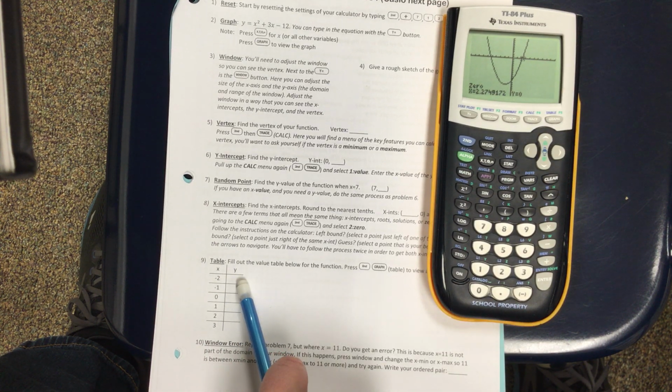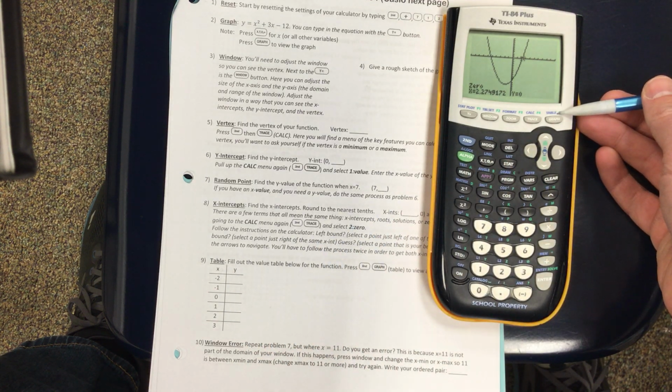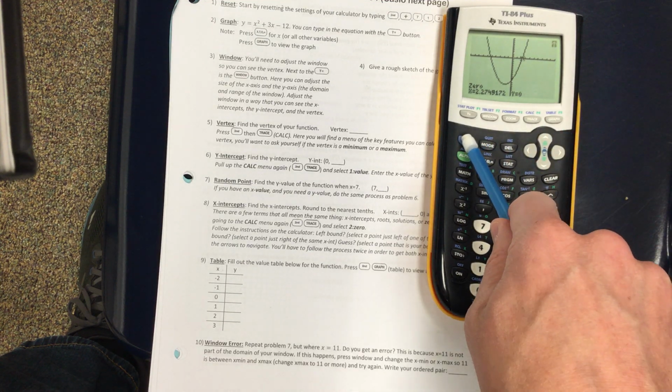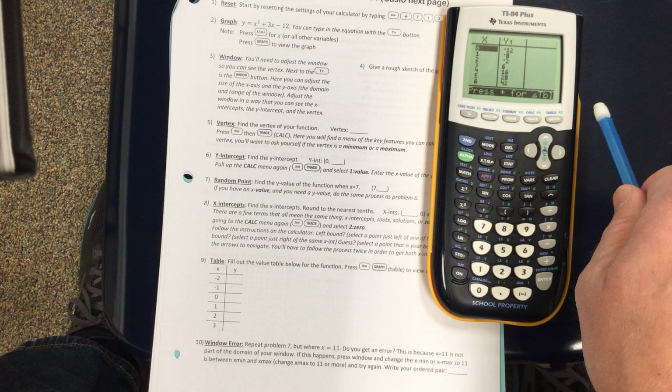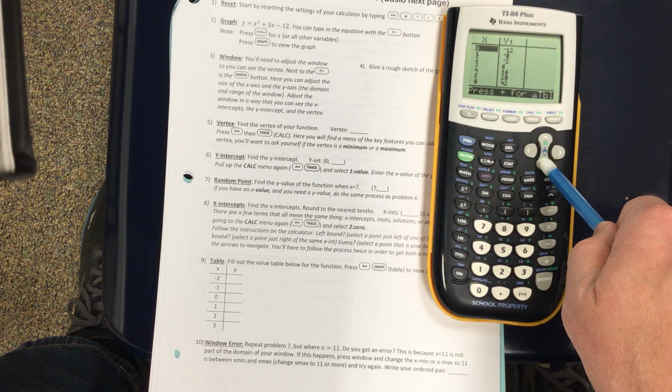All right, next up is table. If we're trying to find a table, over here in blue it says table. So if we need to access something in blue, we'll have to do second graph, which does the table. And here is a table of all those points.